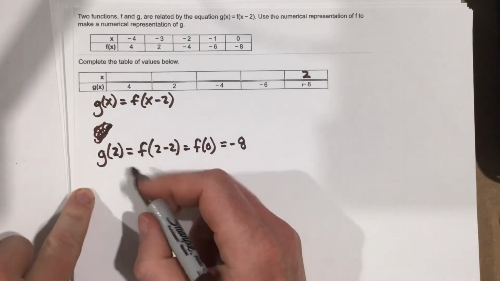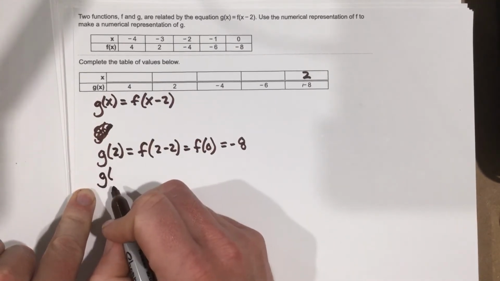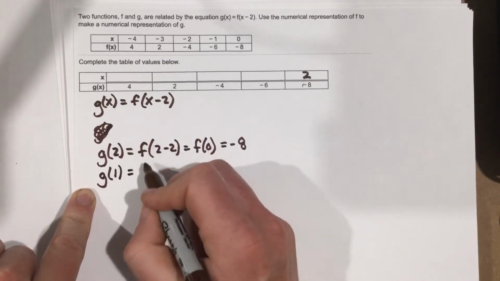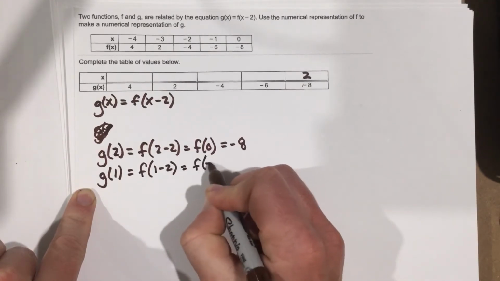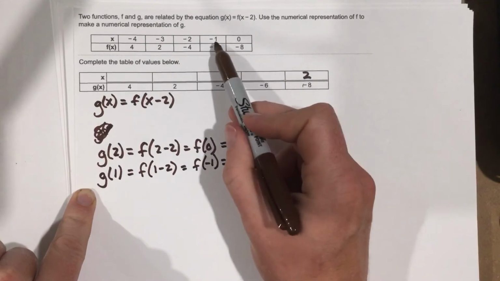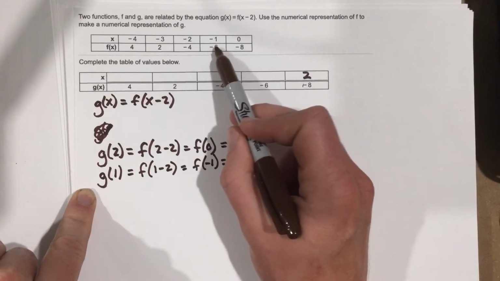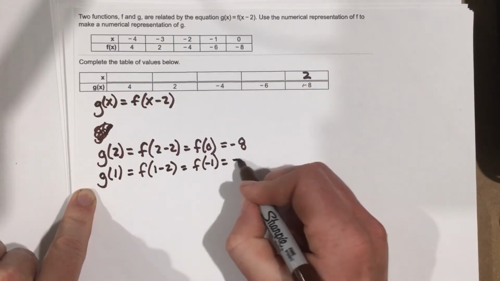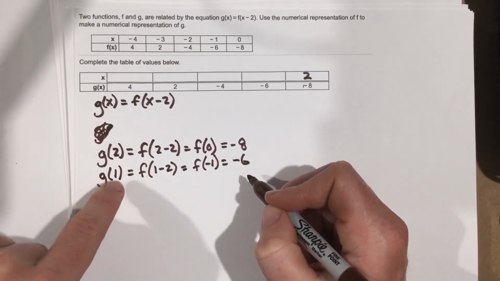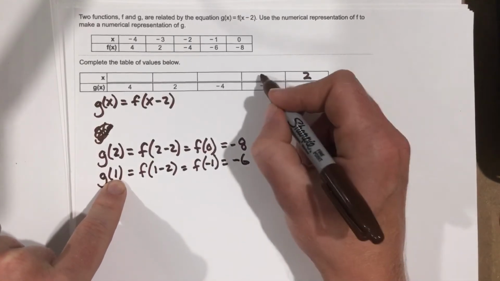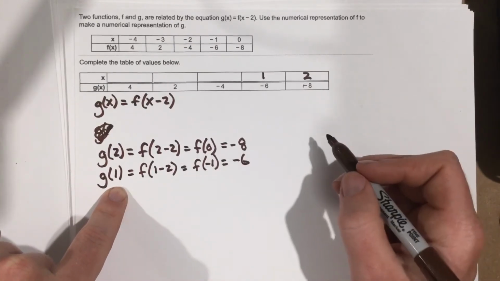Okay, let's try another one. Let's try g with an input of, let's say 1. Well, then we get f of 1 minus 2, which is f of negative 1. What's f of negative 1? Well, f has an input of negative 1 for an output of negative 6. So f of negative 1 is negative 6, and that's what g of 1 is. So you can see that the input x value of 1 gives you an output of negative 6 for g. We're just streaming it along with equal signs.